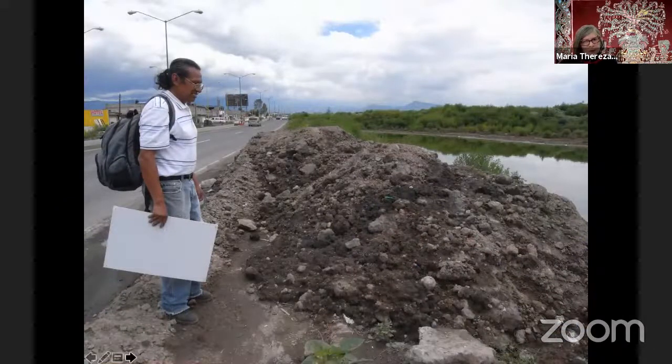This is Señor Hanado looking at construction debris used to fill the lake. It was placed on the side of the highway. On closer inspection, it was found to contain archaeological artifacts. Due to Mexican laws, it is no longer possible to save them. They are at the bottom of the lake. The rain comes and brings it to the lake.